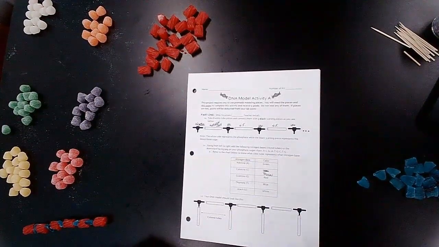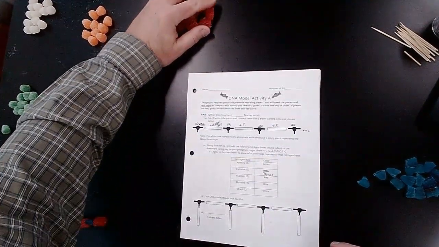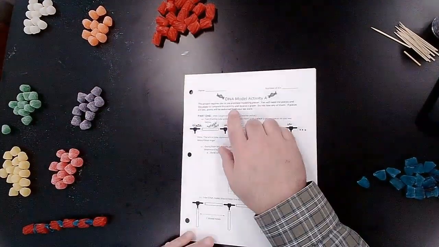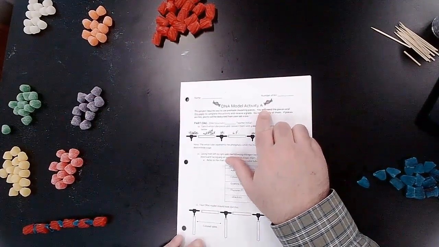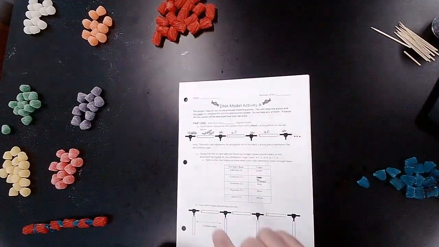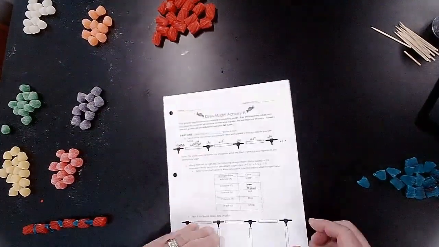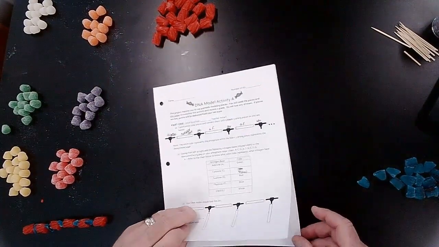Hello, biology students. Mr. Wagner here, taking you through our DNA Model Activity Lab. We're going to be using DNA Model Activity A today. DNA Model Activity A should be available for you in your folders from your teachers. And it's very important that we're going to put this together with some pieces of things.